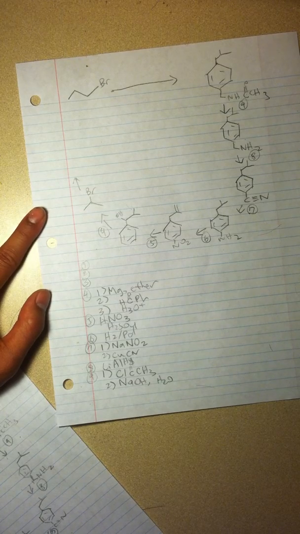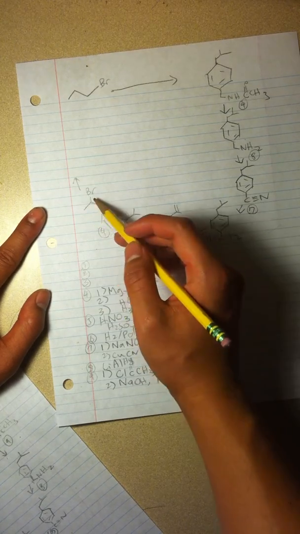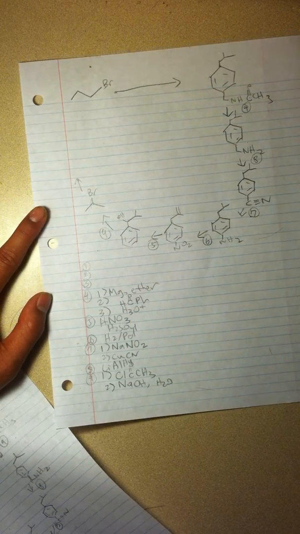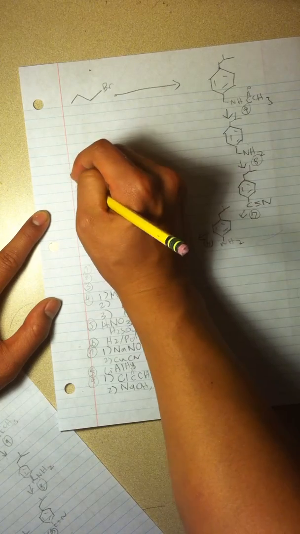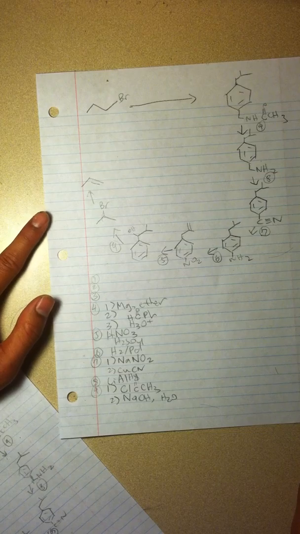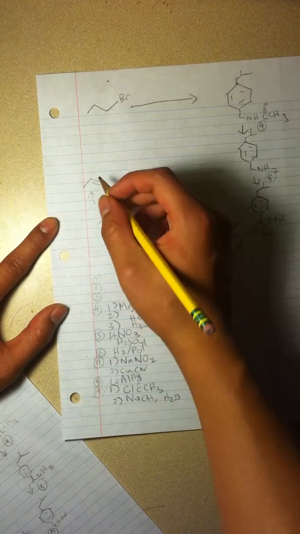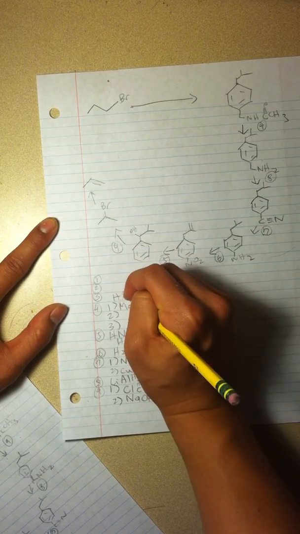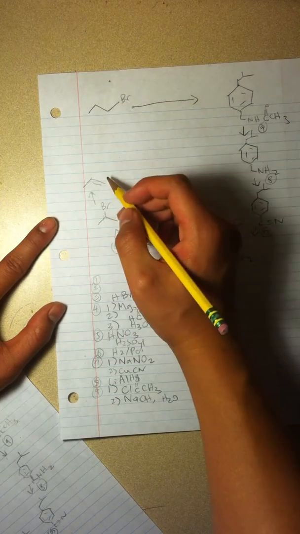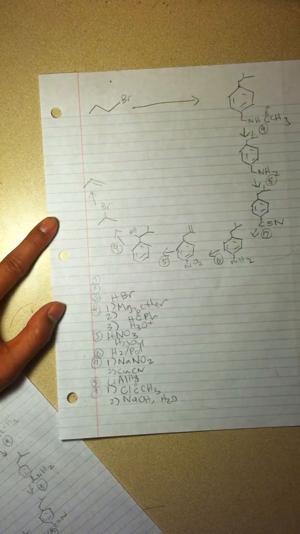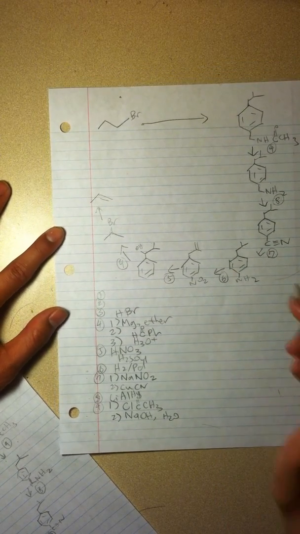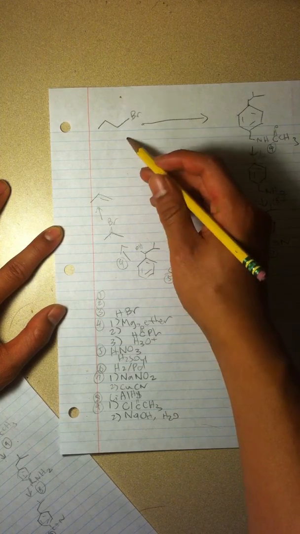But in order to get from here, we probably went through some kind of Markovnikov addition. So that means that we started off with an alkene. And in order to get this alkene into this bromine, we added HBr, and it's going to add Markovnikov, so it's going to add the hydrogen here, and then the bromine is going to go on the more substituted carbon.